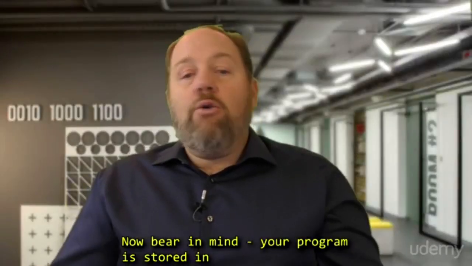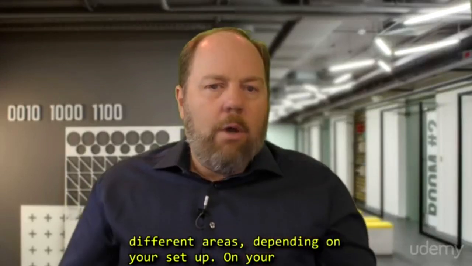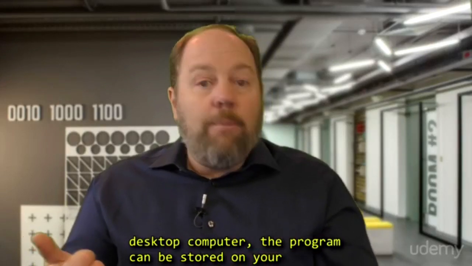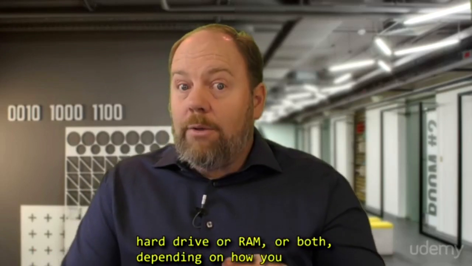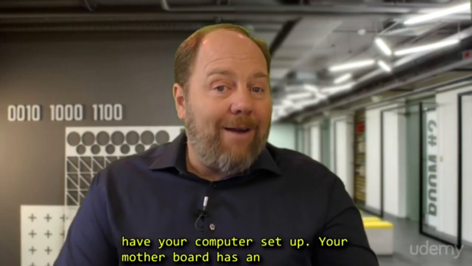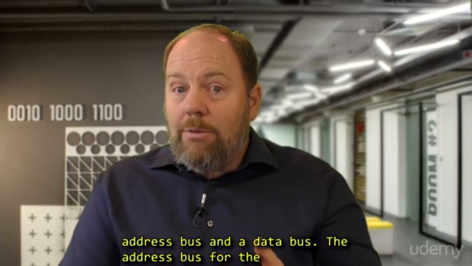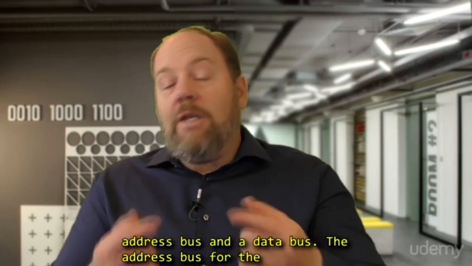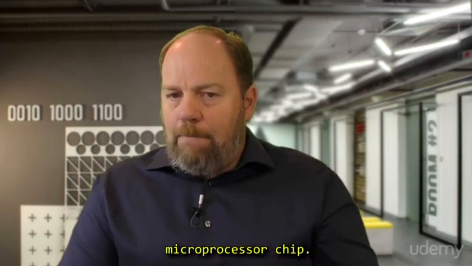Now, bear in mind, your program is stored in different areas depending on your setup. On your desktop computer, the program can be stored on your hard drive or RAM or both, depending on how you have your computer set up. Your motherboard has an address bus and a data bus. The address bus for the utility circuits would be inside the microprocessor chip.